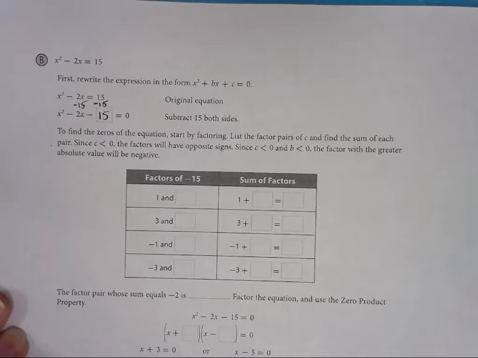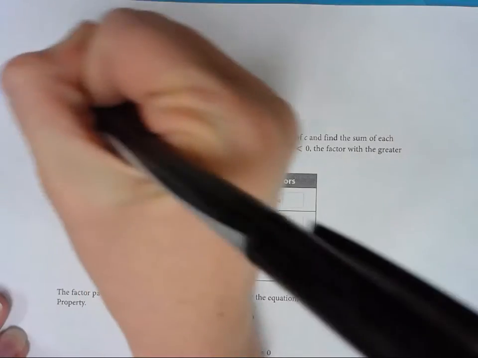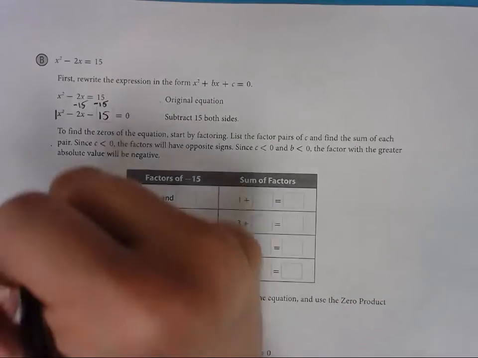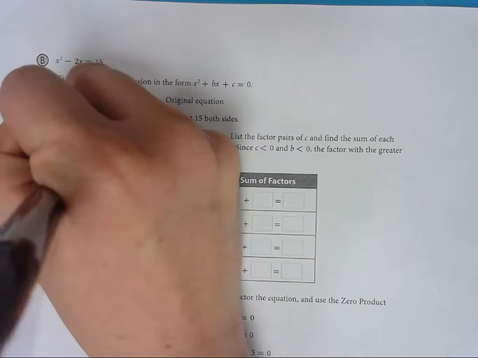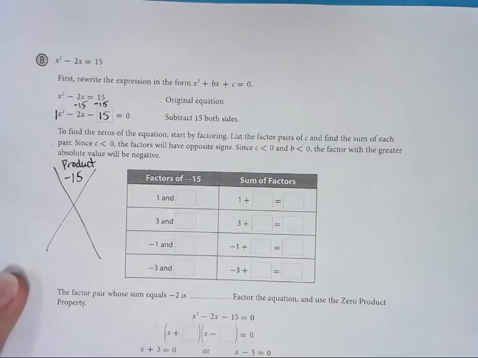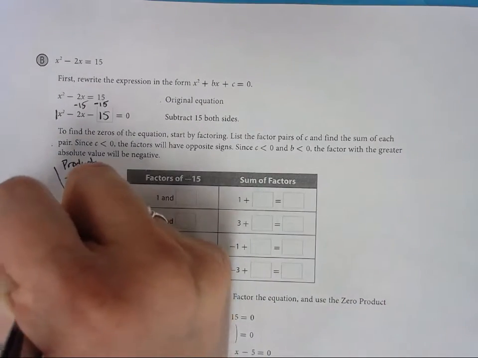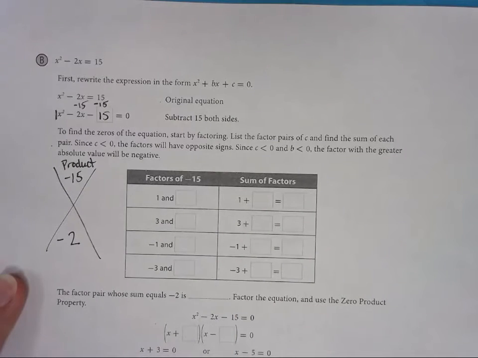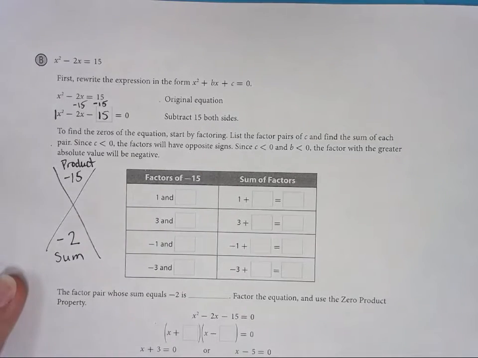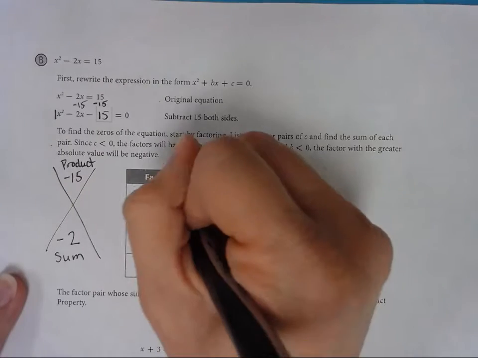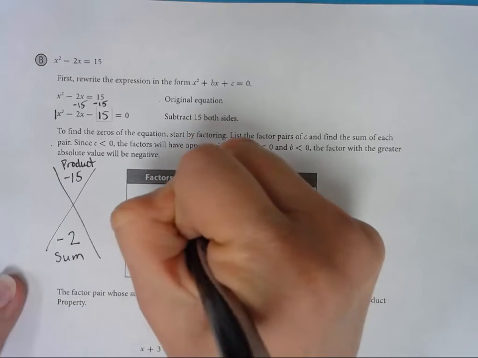Find your a times your c, so it'll be 1 times negative 15. That will be your product number. Your sum number is your b value, so negative 2. So we're looking for factors of negative 15 that give you a sum of negative 2. List all your factors of 15. So you have 1 and 15, 3 and 5.